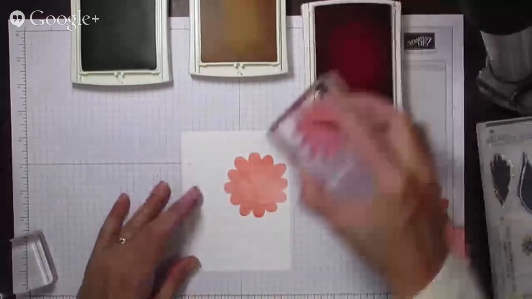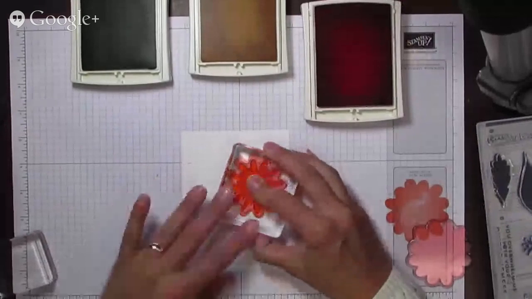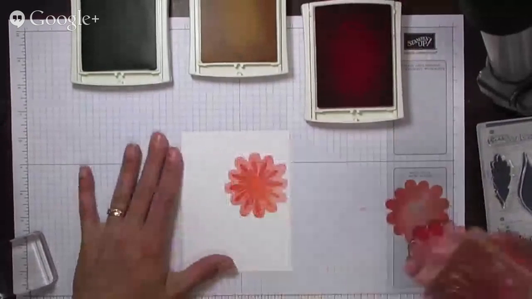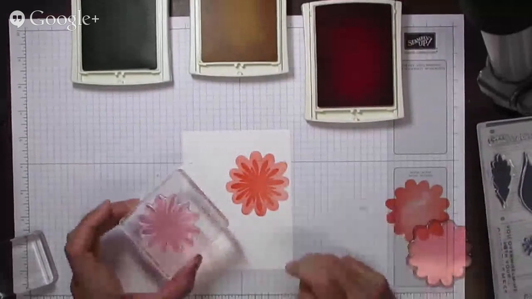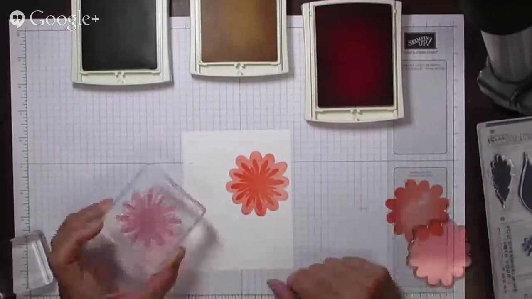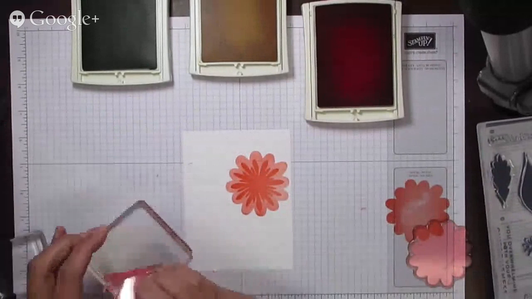I'm just going to ink it up, and then I can see exactly where I'm stamping. And it's stamped down. And you can see how you get the layered images. I love 2-step stamping. I always have. And I love these big decorative stamp sets. They're a lot of fun to work with. And so there was my first image.